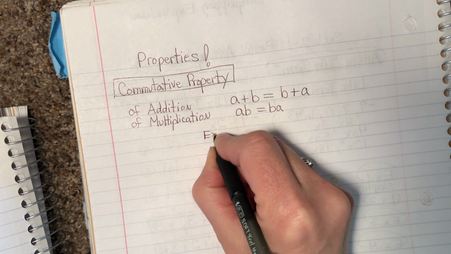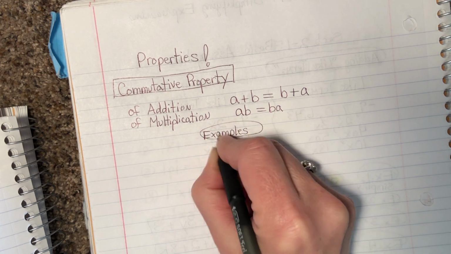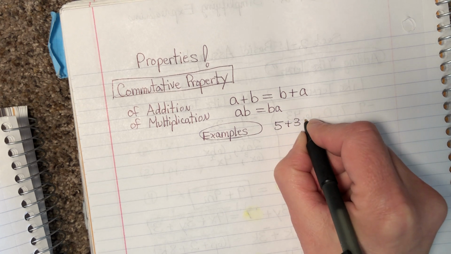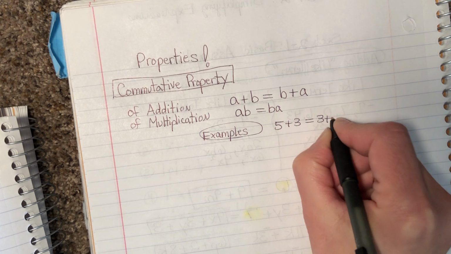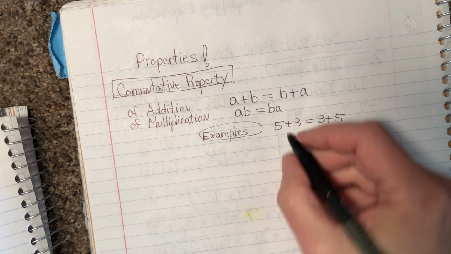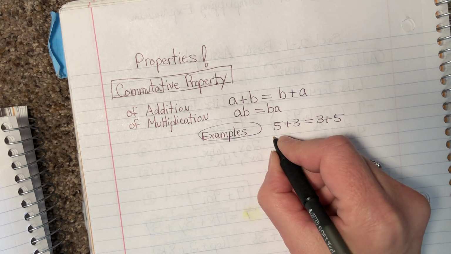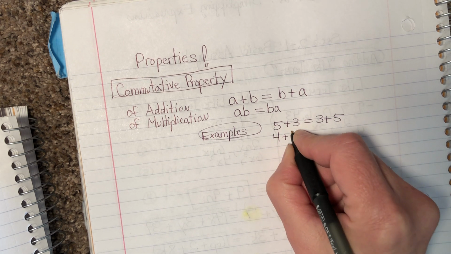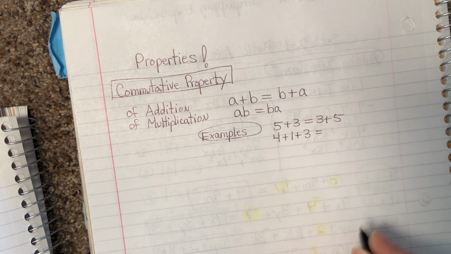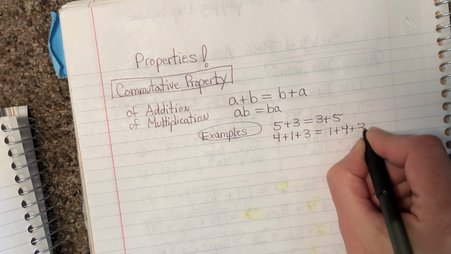Examples. Would be 5 plus 3 equals 3 plus 5, for example. They're both going to be 8, so it doesn't matter. And you might even add a bigger list of numbers. You might have 4 plus 1 plus 3. That's going to be the same as 1 plus 4 plus 3, right?